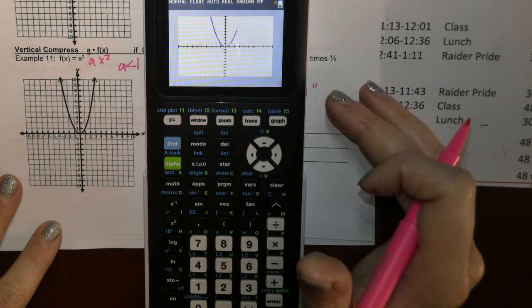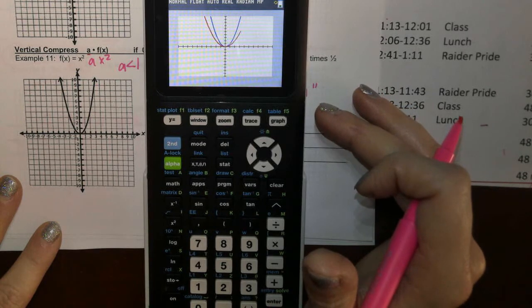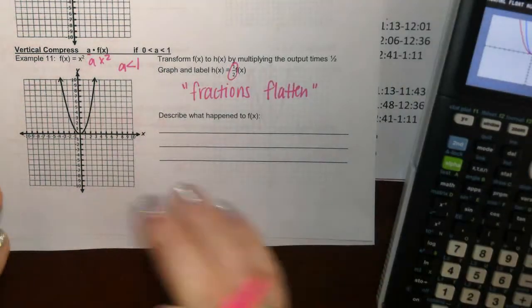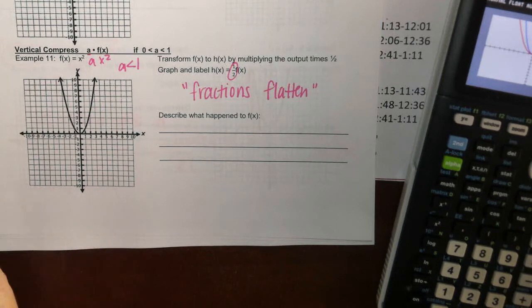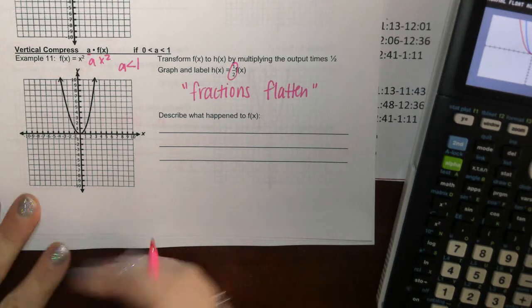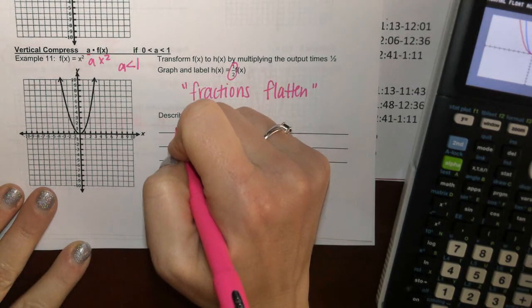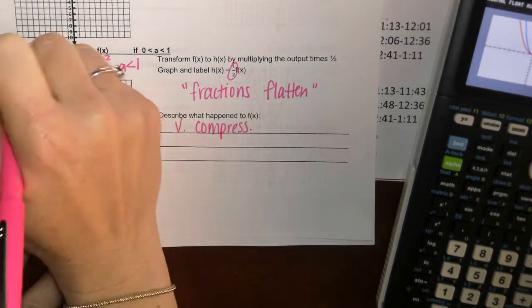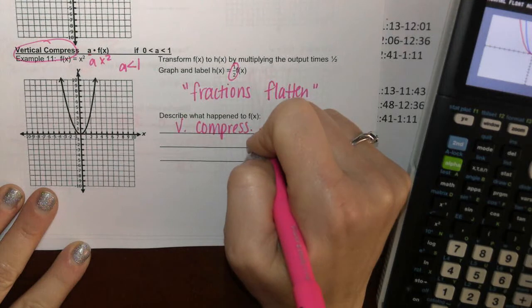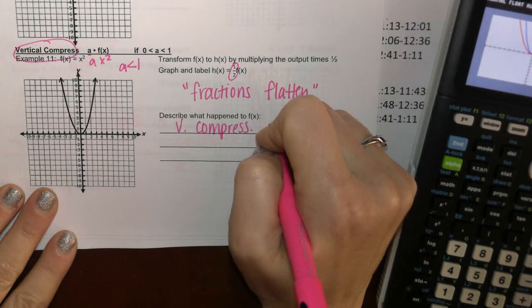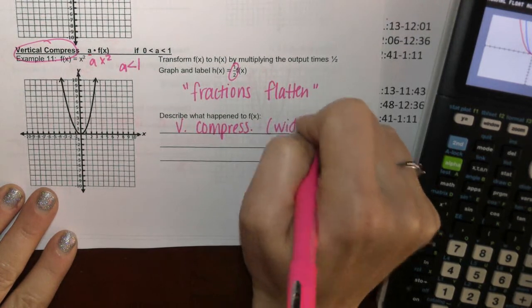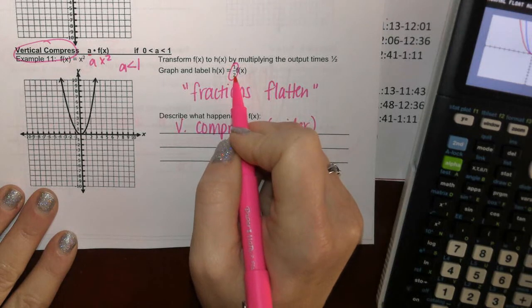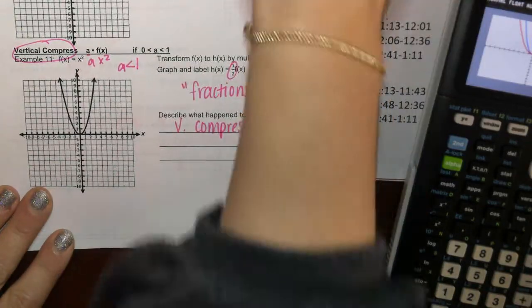We're going to graph it. There's your parent. Ooh, it's getting wider because it's starting to flatten that parabola. It's making it more flat. So it's a vertical compression. This is a vertical compression instead of a stretch. It's going to get wider. The smaller the number, if the number is less than 1, it's going to be wide.